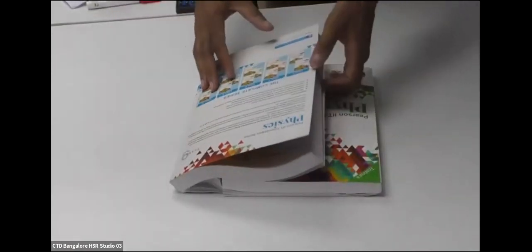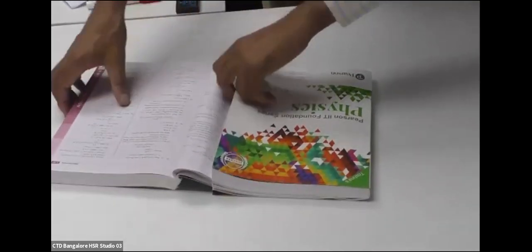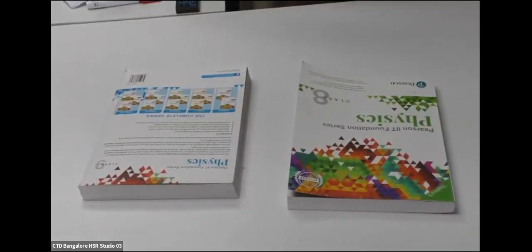That is because of friction between pages. I cannot pull them apart. So now I'm beginning to pull them apart. The friction between the pages is so high that the books are held together very tightly. So this was a simple demonstration on friction.